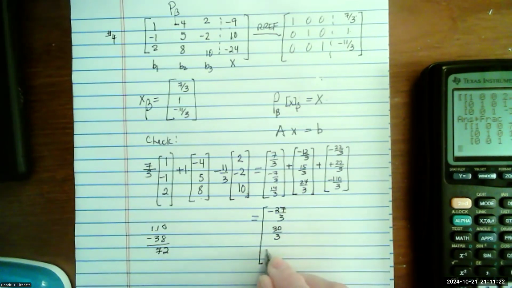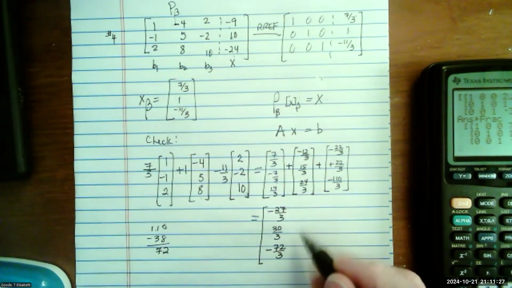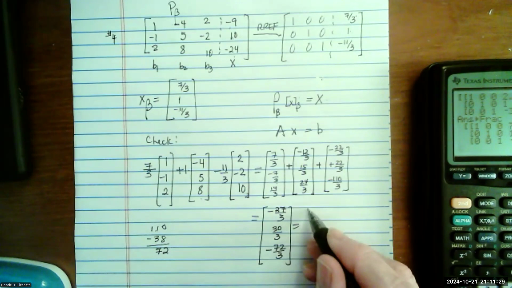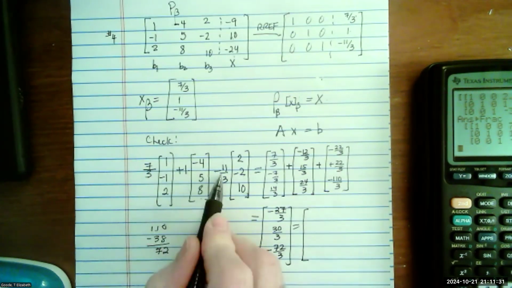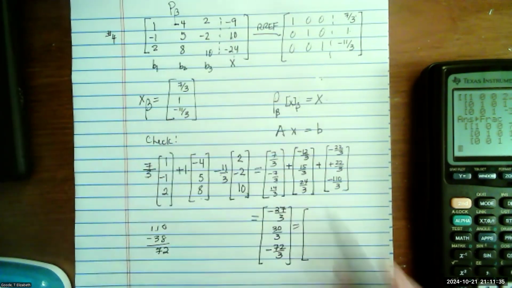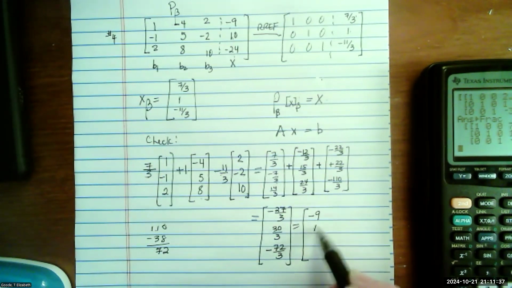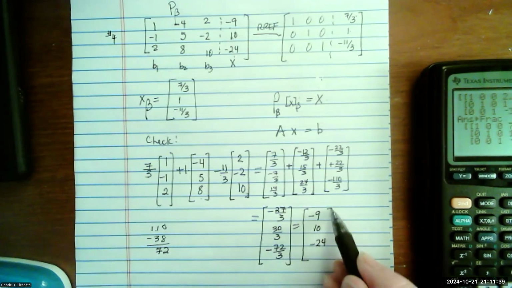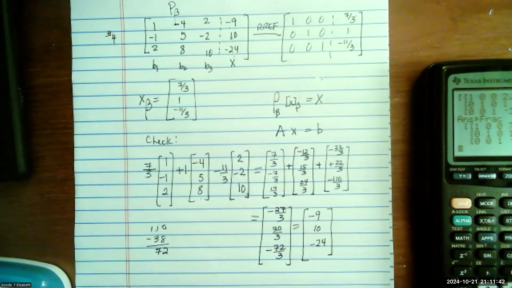So it's negative 72 thirds. Oh yeah, that's negative 24. So these weights, which were the coordinates of x_beta, really do weight these columns to give us the vector negative 9, 10, negative 24. Does that help?